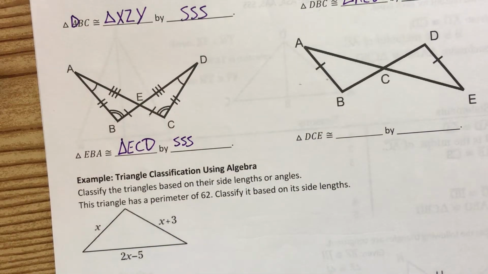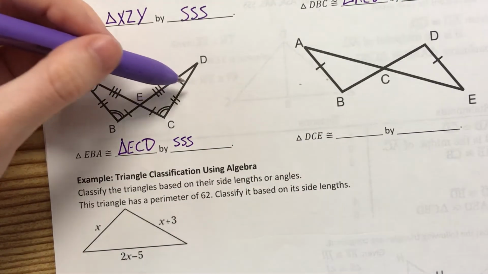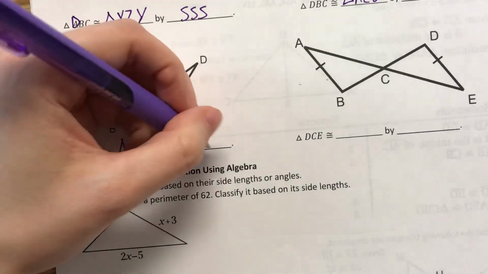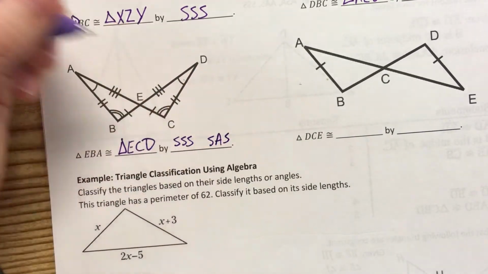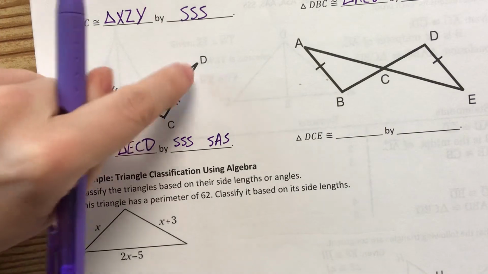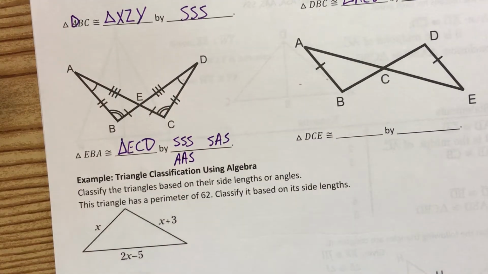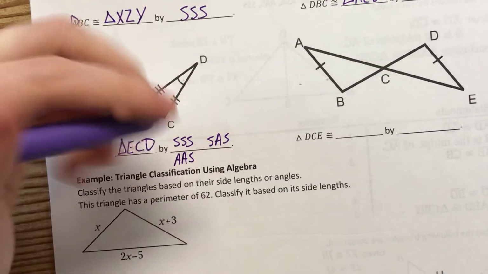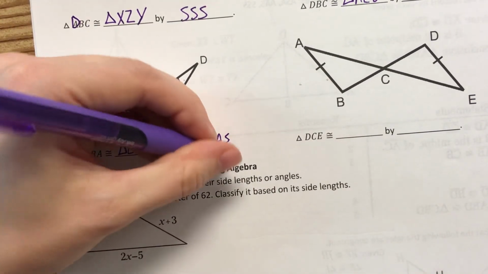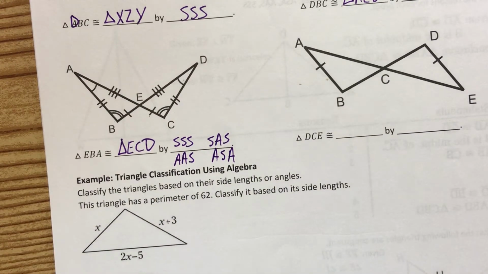But also, they're congruent by side, angle, side, because we have a side, angle, side marked. However, they're also congruent by angle, angle, side. So that's marked as well. And they're even congruent by angle, side, angle. So this triangle is congruent by all of the different congruency postulates.